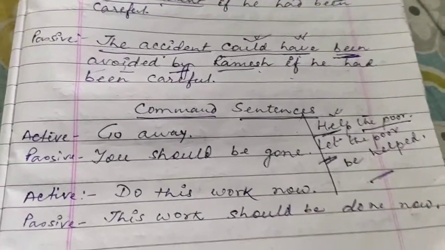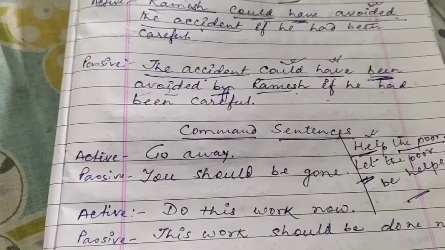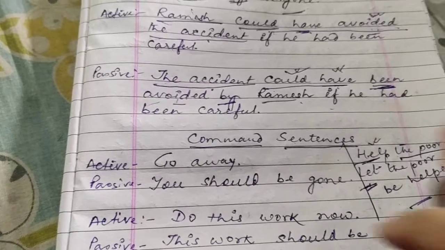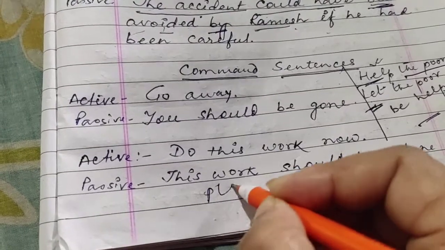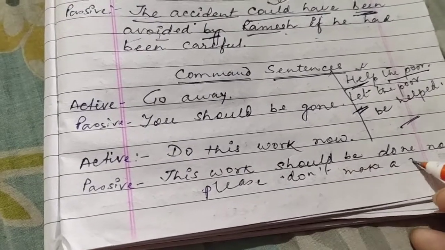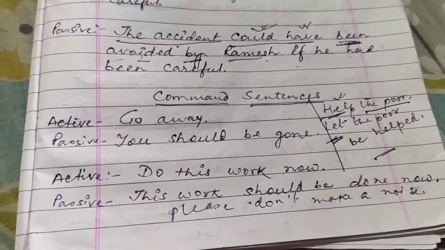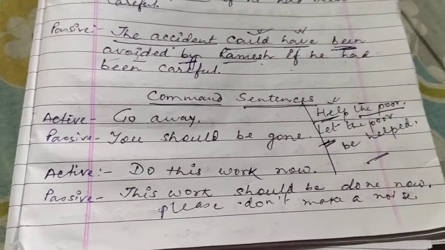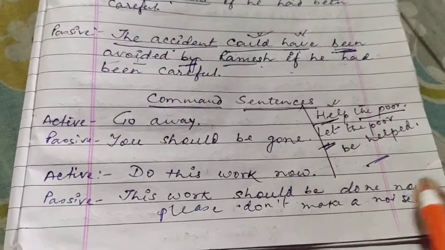Another kind of thing you can do. Suppose you are getting this kind of sentence, means order or request or commands. Sometimes you can do it a little bit differently also. Suppose I am giving a sentence to you by negative word. See. Suppose I am telling, please don't make a noise. This is a very familiar sentence to you, to all the students, right? All the time you are making noises in your classroom and all the teachers are telling this kind of sentence, please don't make a noise, right?